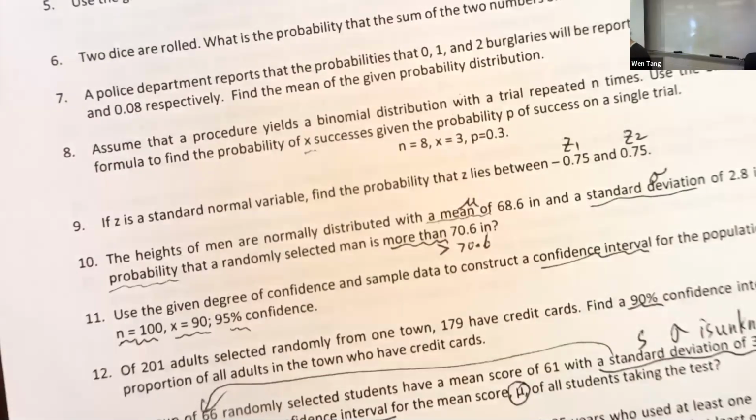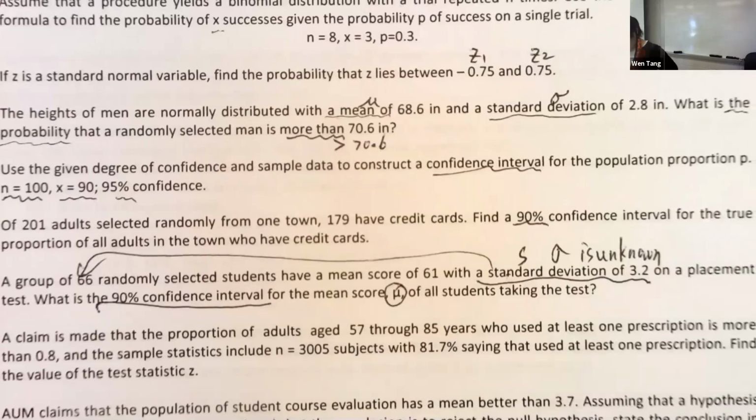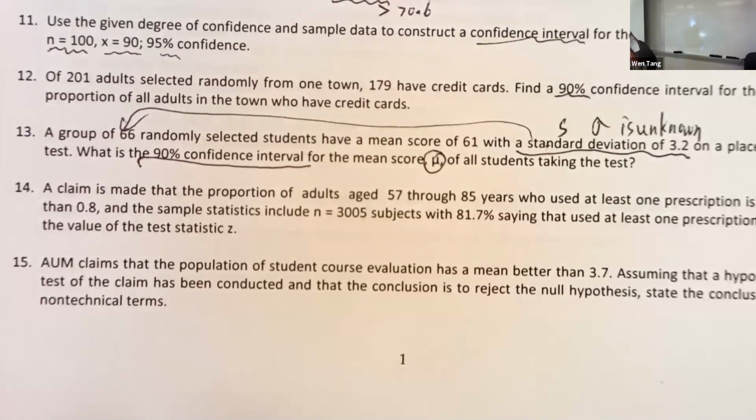So let's talk about the next one. Number 14. This time we're going to talk about the hypothesis test. So when we talk about hypothesis test, remember, first step, we're going to have a claim. We need to figure out which sentence is our statement, our claim, or our assumption.